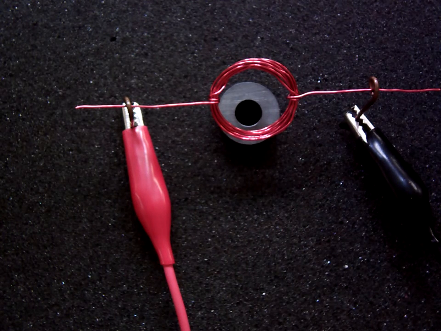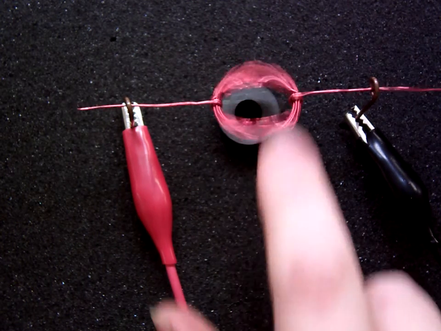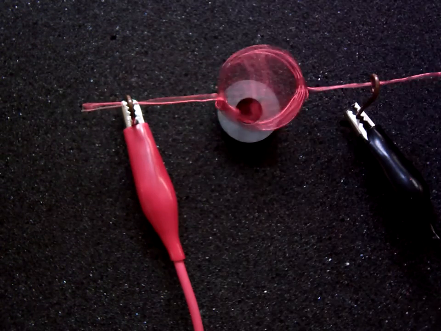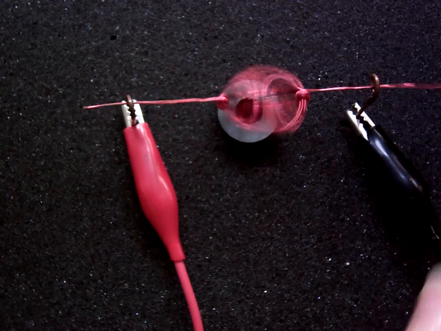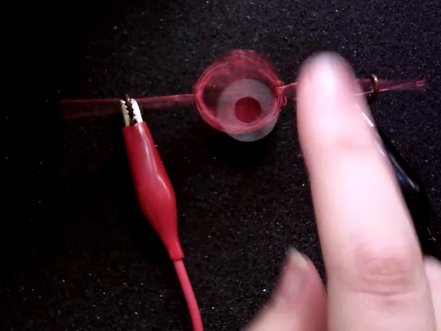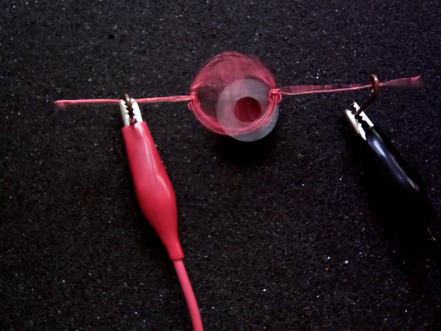Now, sometimes I have to give it a head start because I haven't quite gotten enough, a little bit too much friction, but there we go.